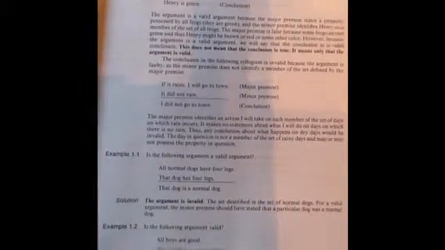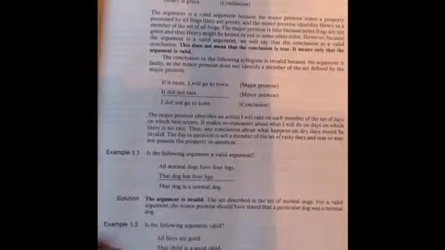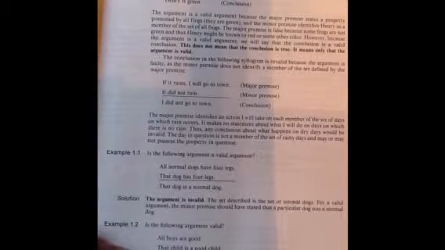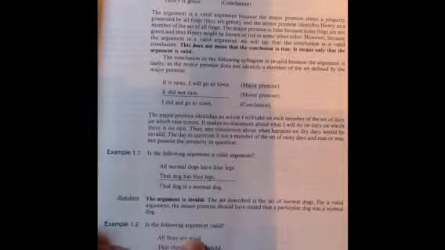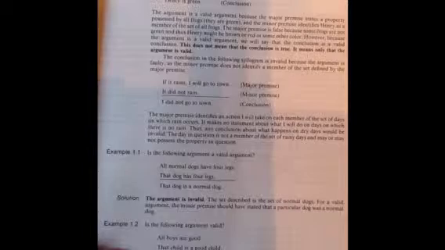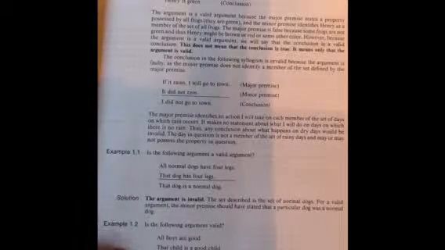Alright, let's try this next one. All boys are good. That child is a good child. That child is a boy. It's not valid. All boys are good. This should have said that child is a boy. Therefore, that child is good. However, it doesn't do it in that format, so it's not valid.